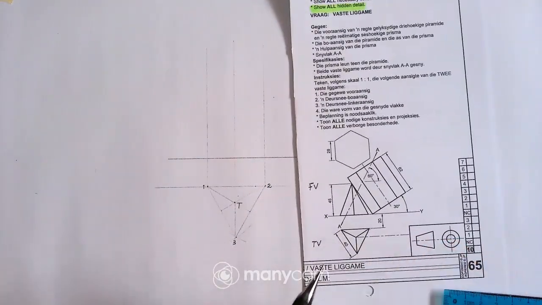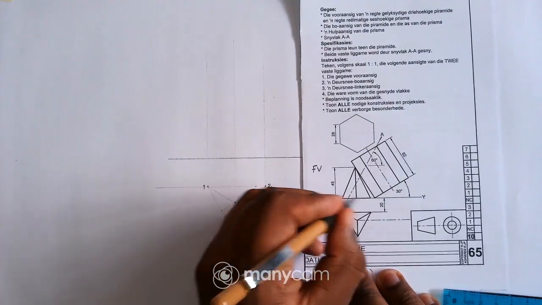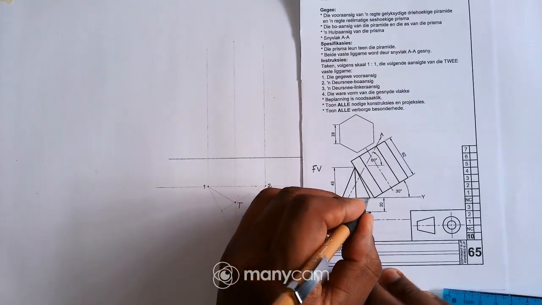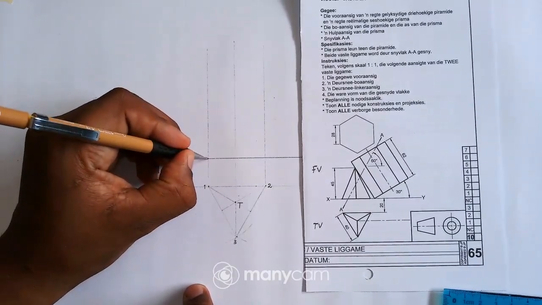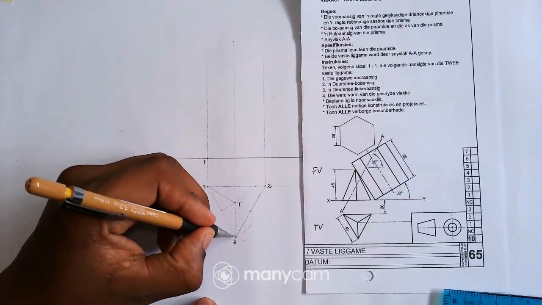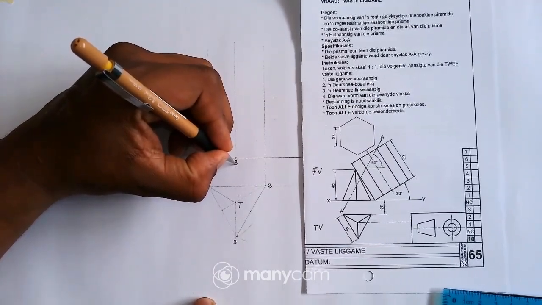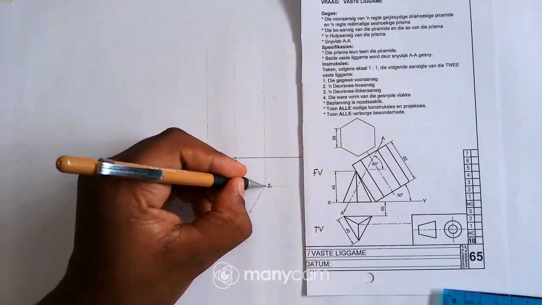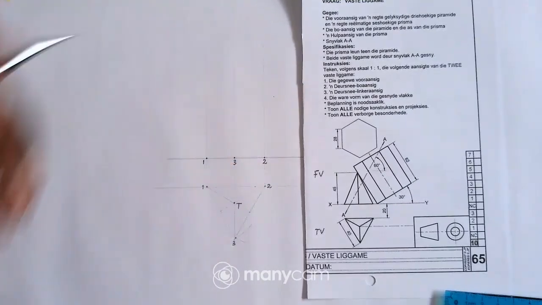Okay, so now because I've projected all the points, that means now I have all three base points. So obviously this point is right there. This is point number 1. Then point number 3 will be right there. So I can label the point 3. And point 2 is right there.